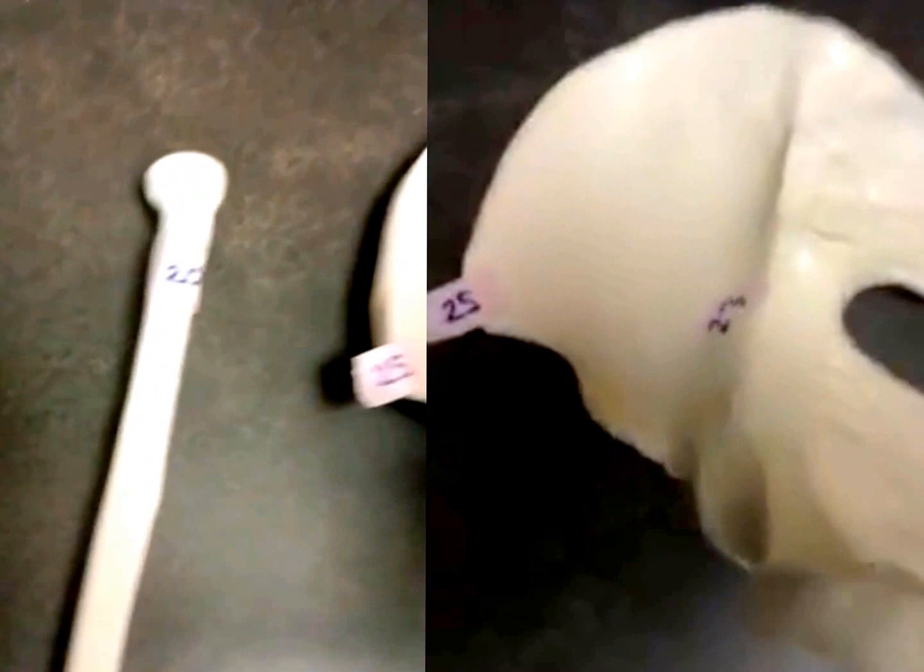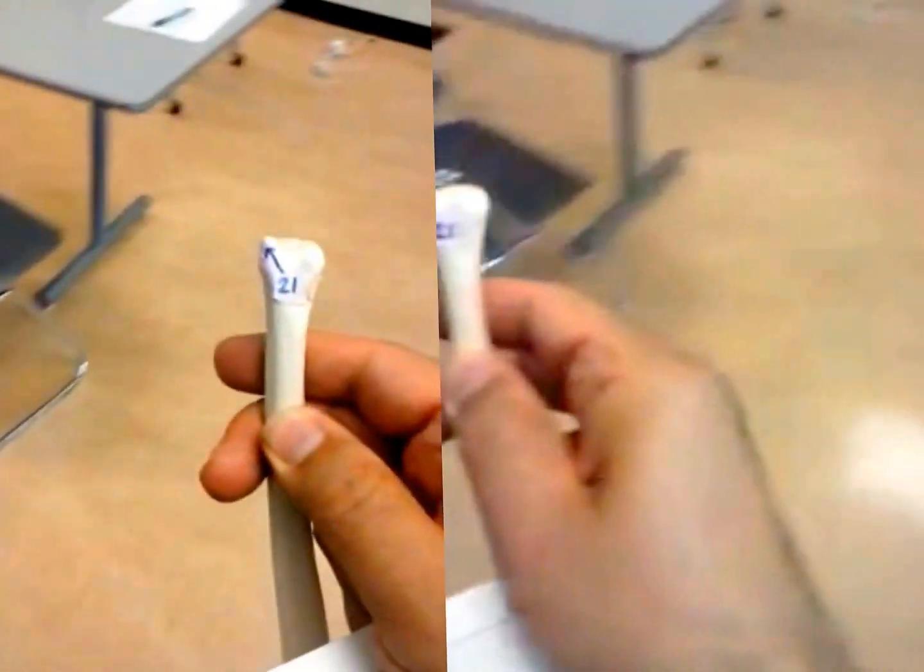Number 20, this is the radius, and that's the radial tuberosity right there. 21. This is the ulna, and this is the styloid process of the ulna. Oh, where did that go? Hold on. This little thing sticking out here.